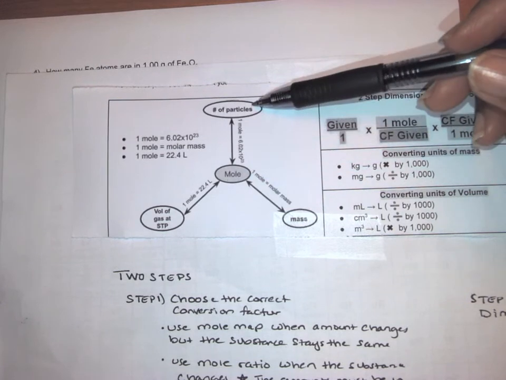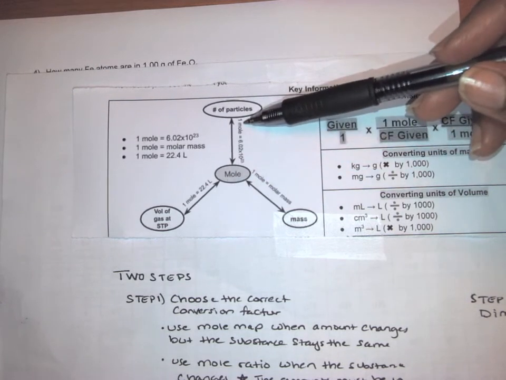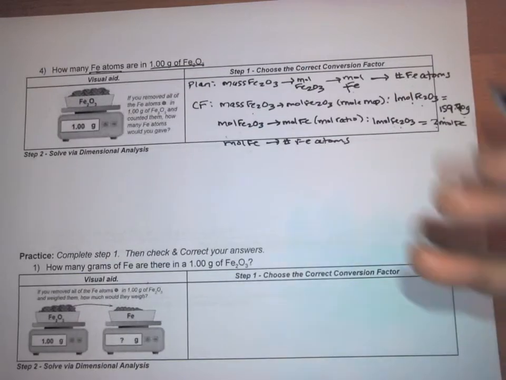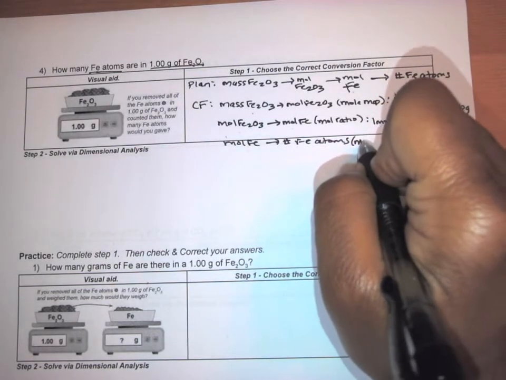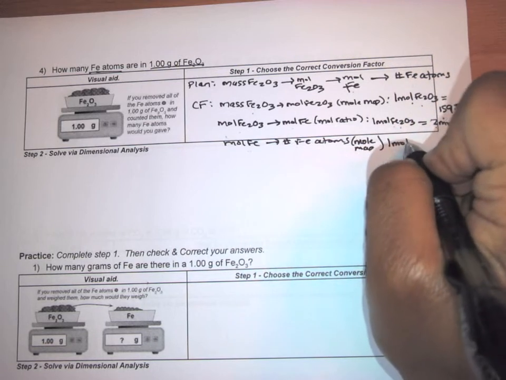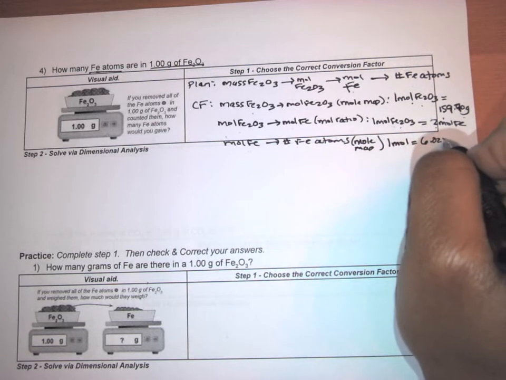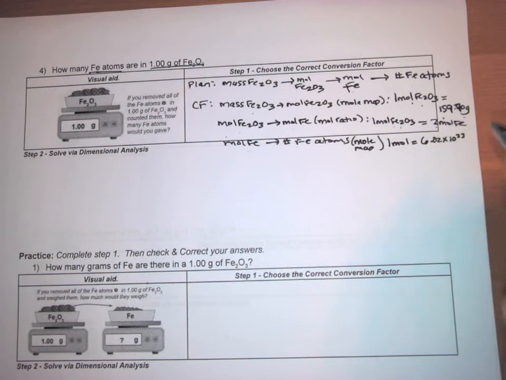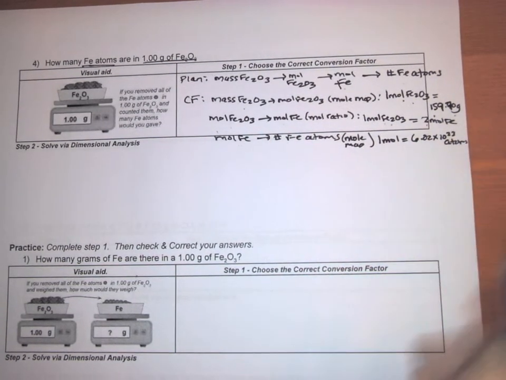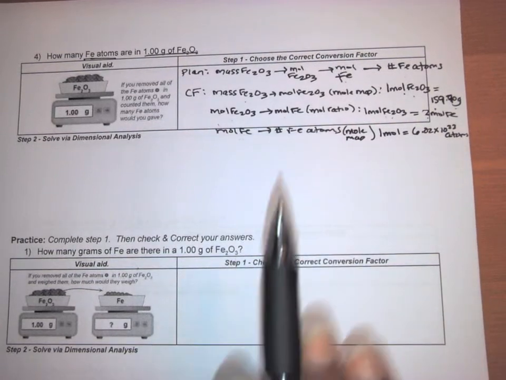We're trying to get to the number of particles, number of atoms in this case. We would use Avogadro's number. 1 mole is equal to Avogadro's number. So our last conversion factor is 6.02 times 10 to the 23. In this case, it will be iron atoms. Okay. All right, so that is it for this process.